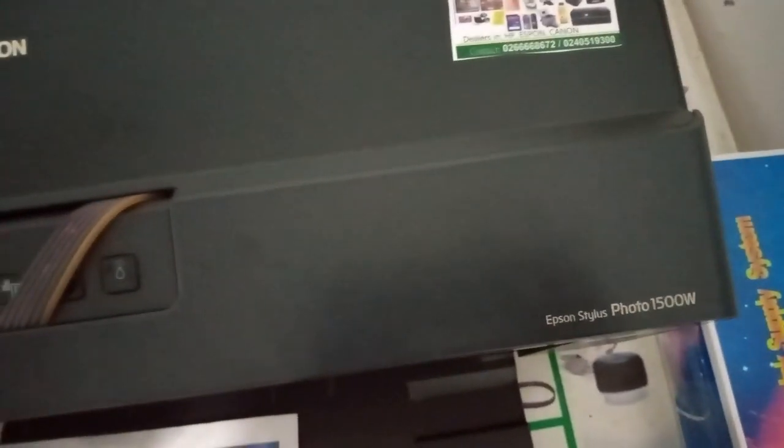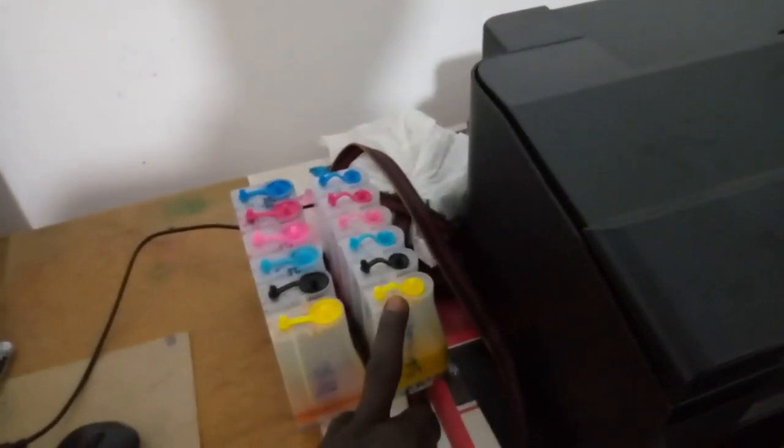So I have my inkjet printer, an Epson, the Epson Stylus Photo 1500W. Now I'm going to give you the purpose of this one and then the sublimation.